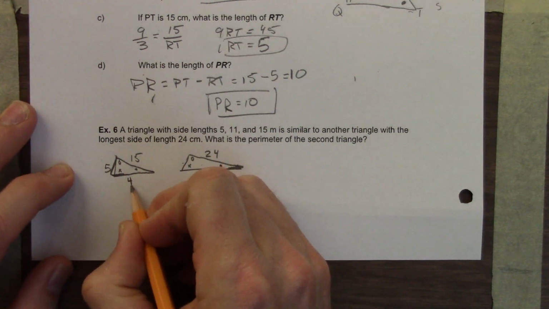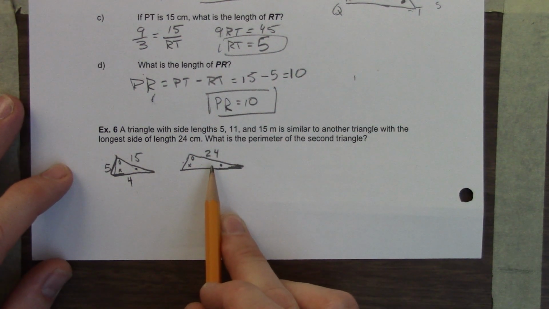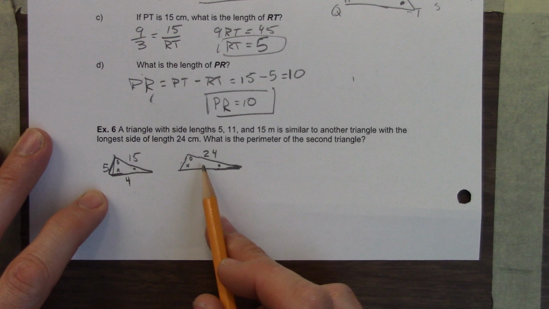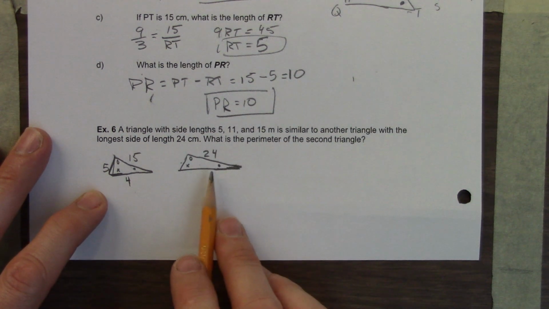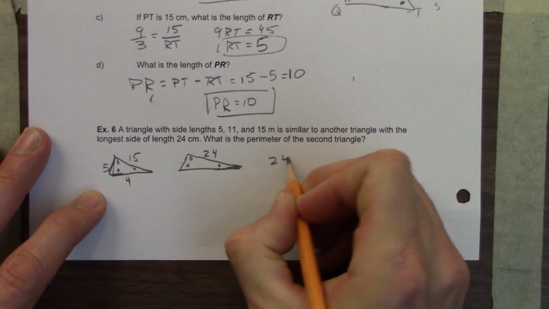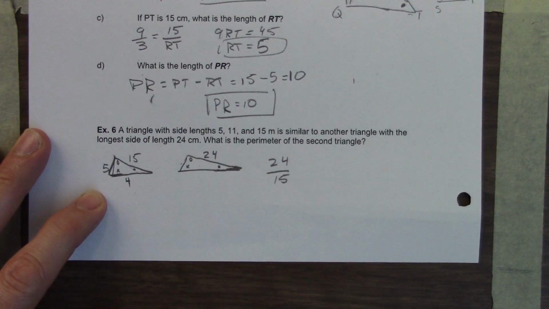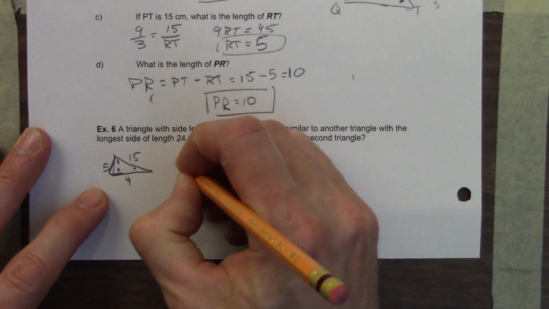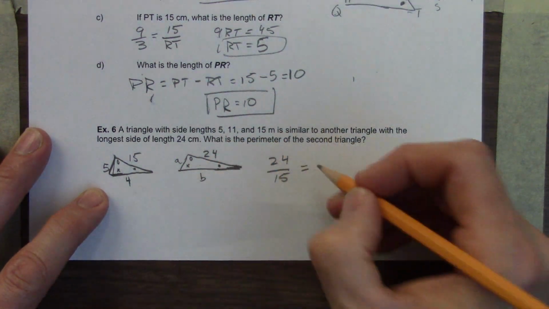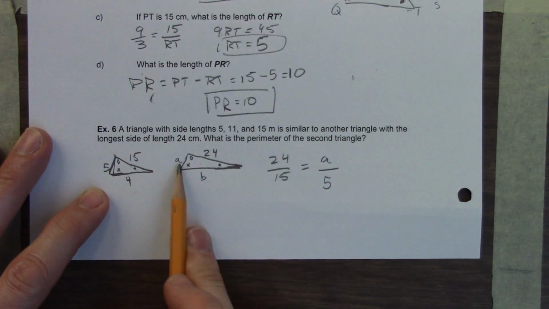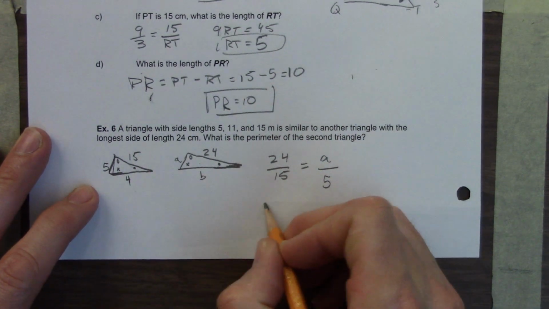So we want to find the perimeter of this triangle, the larger one. We need to find all the sides. That's what we have to do, to add them up. We have 24. Now, there's a good reason why they gave us one of the sides and told us that it was similar. So we can find the ratio between the sides. So what we can do is we can say 24 over 15, that's our ratio, because that's our longest side, is going to be equal to, now I can pick a side here. Let's call this A and let's call this B. I'm going to say A, because we're going to solve for this one first, over 5. Because that's the side that corresponds, right? And now we can solve for A.